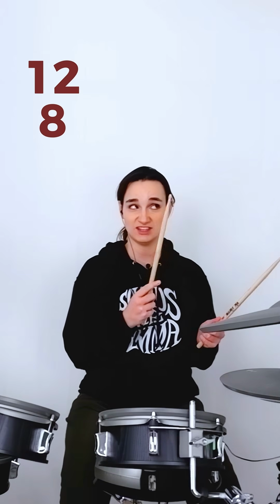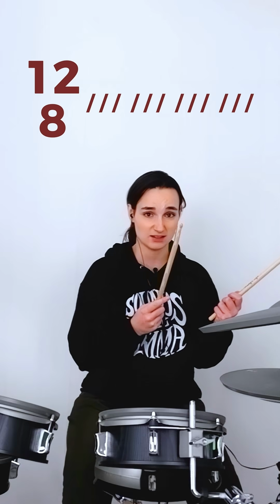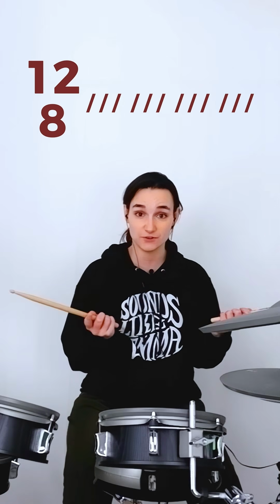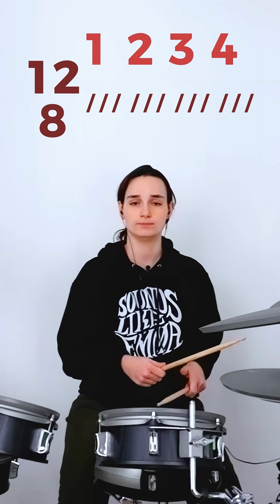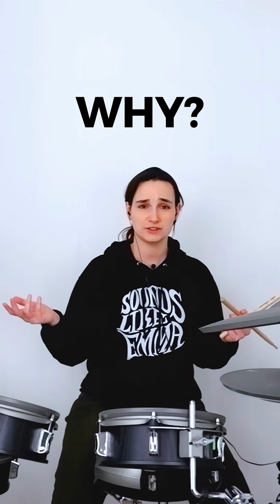Same thing goes for 12/8, also a compound time. This time we've just got twice as many eighth notes in the bar. So you count to 4 instead of 2. 1, 2, 3, 4. And so the $1 million question is, why would you use one over the other?